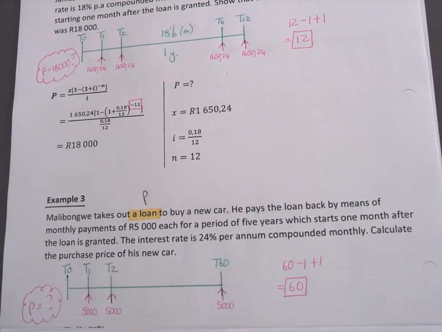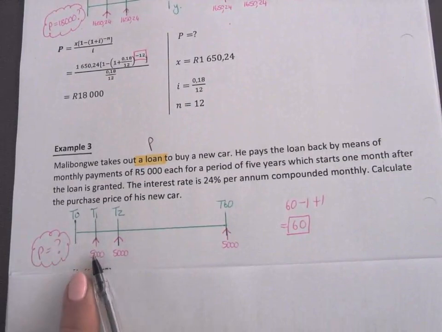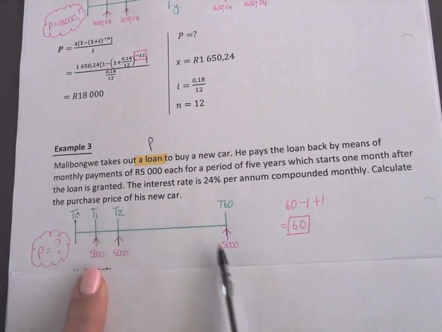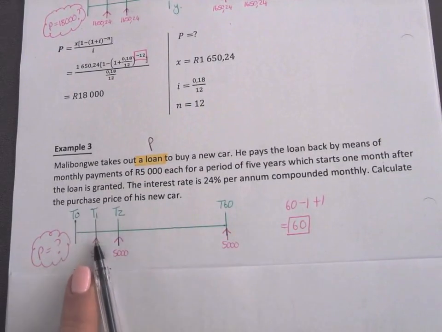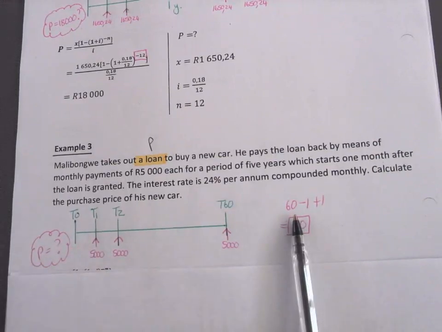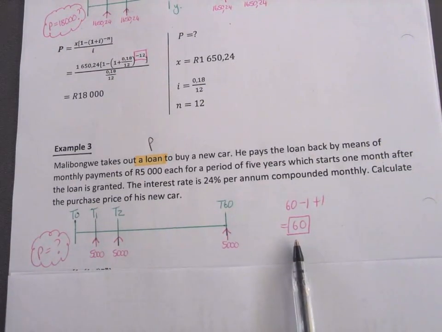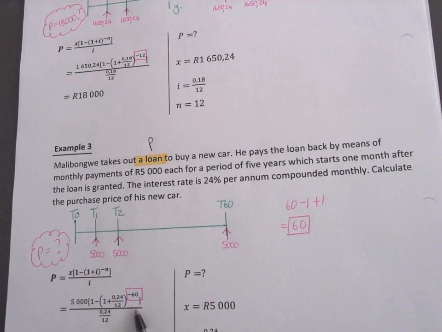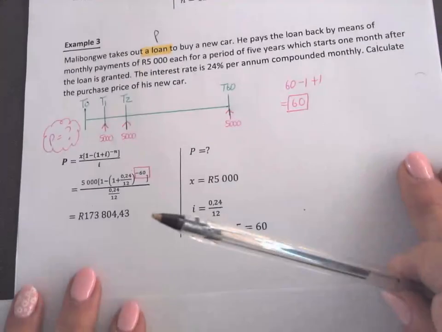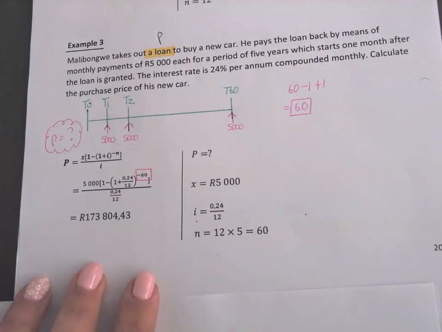Draw your timeline. I have to work out what the loan amount is. I know that I pay 5,000 every month, starting 1 month after the loan is granted. So you work out your N. It's 60 months minus the first one plus 1. So it's 60. But N in loans is negative. And then you can work out your P. Any questions?